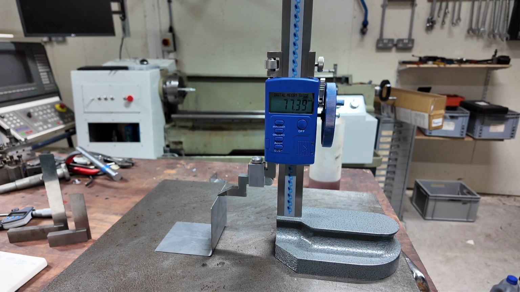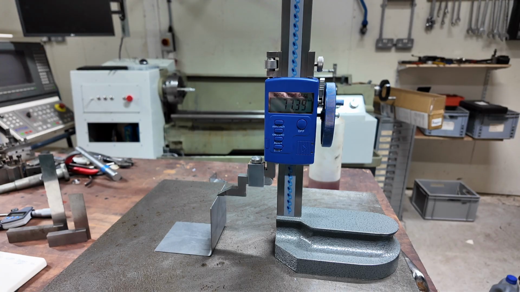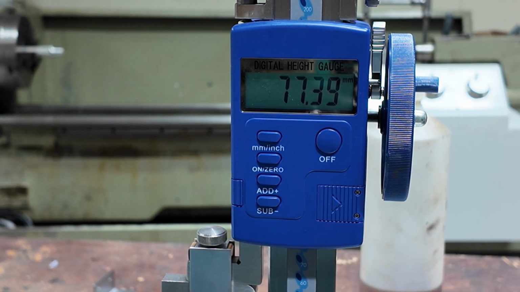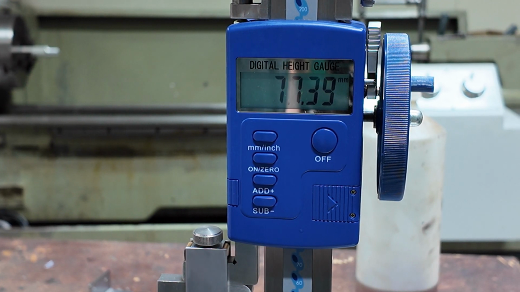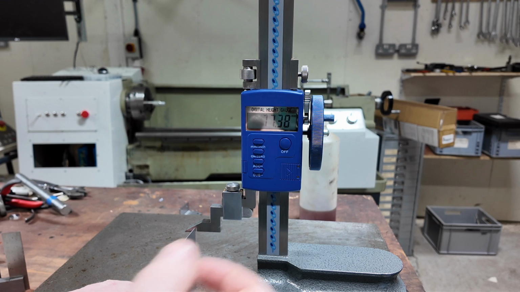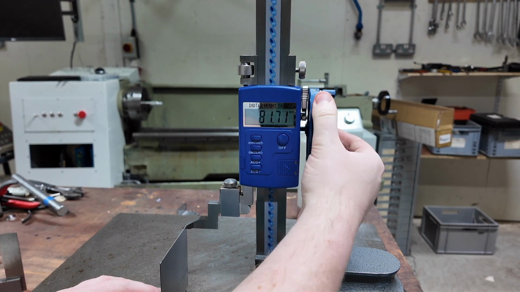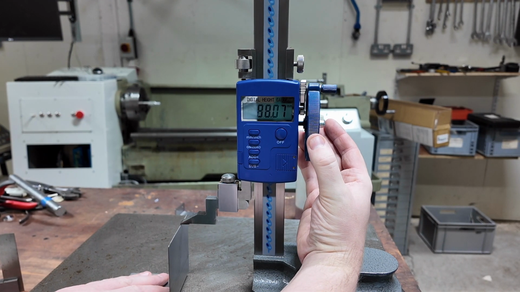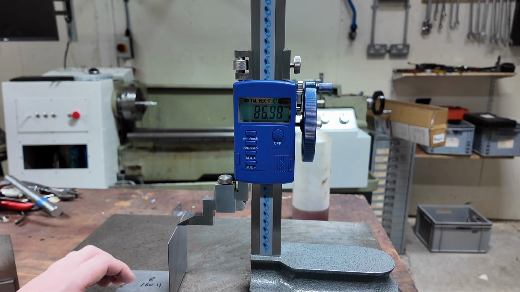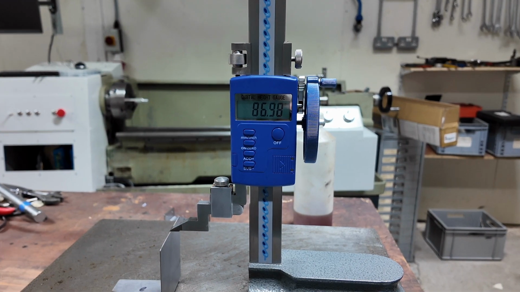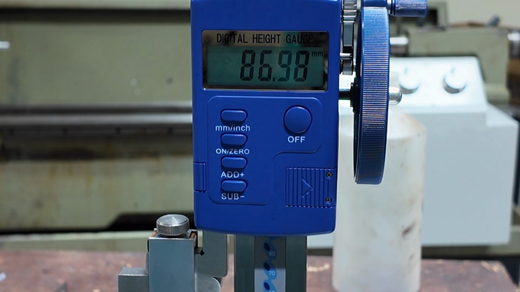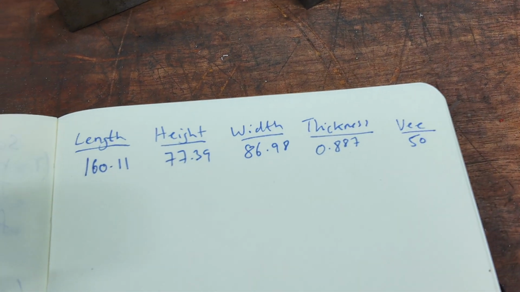Right, that's our first number, 77.39. And then the other dimension is 86.98. So that's our first entry in the table.